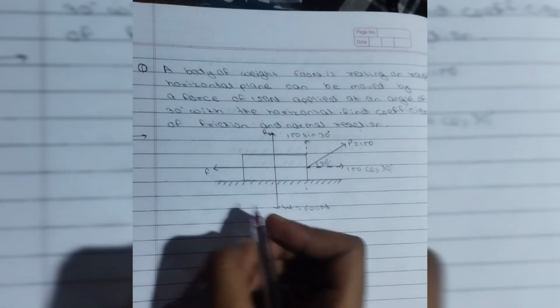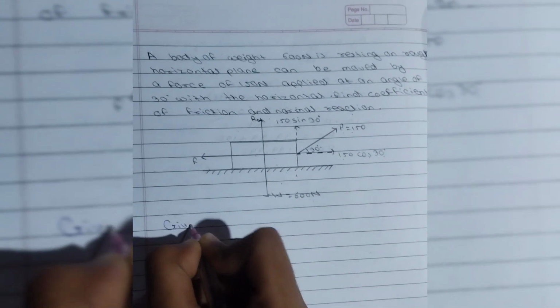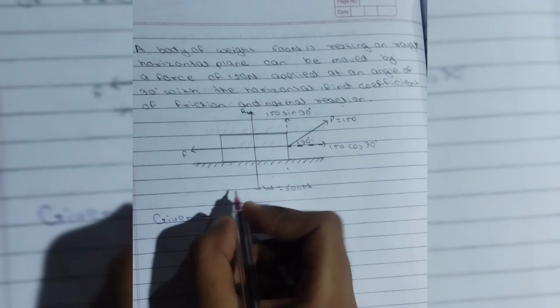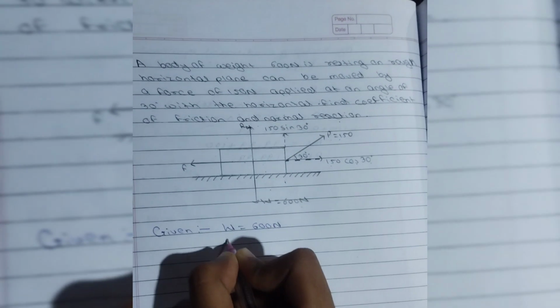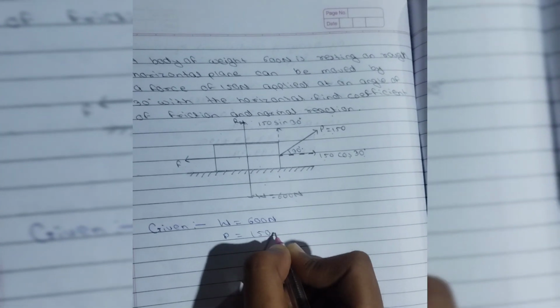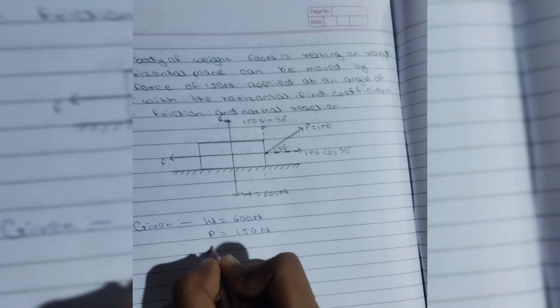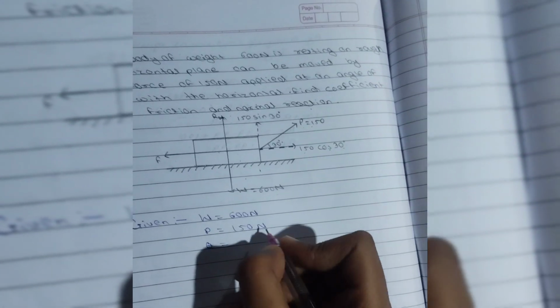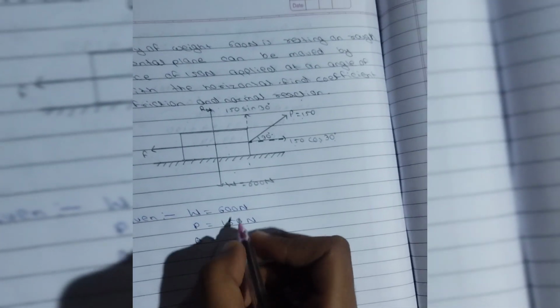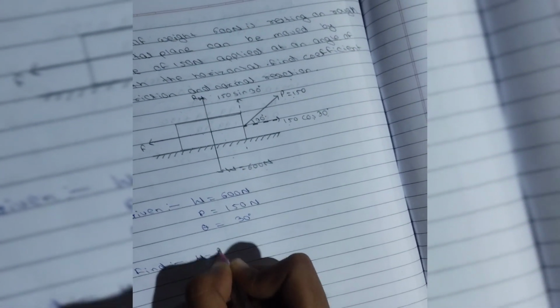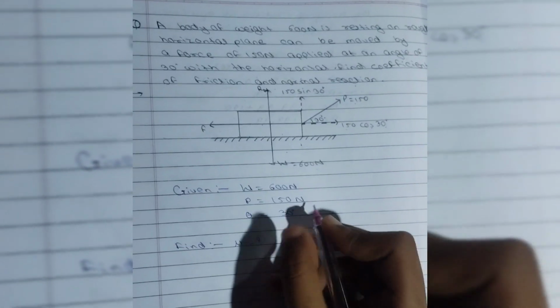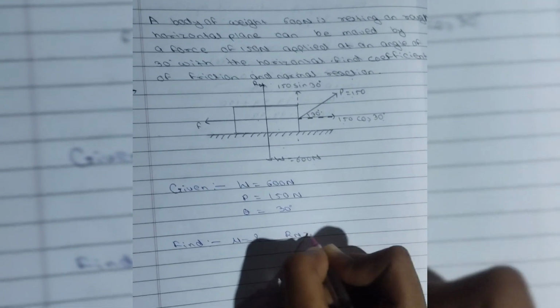First, let's write the given terms. Given: W, the weight, is 600 Newton; P, the applied force, is 150 Newton; and theta, the angle between the horizontal surface and the inclined force, is 30 degrees. What we have to find: the coefficient of friction, which is mu, and the normal reaction, Rn.